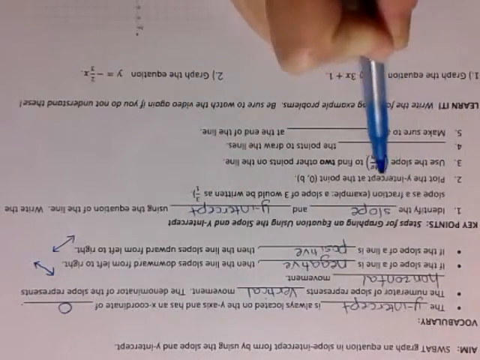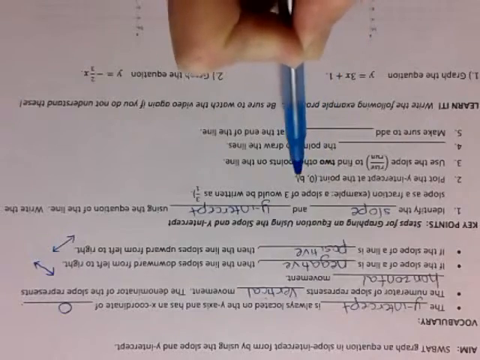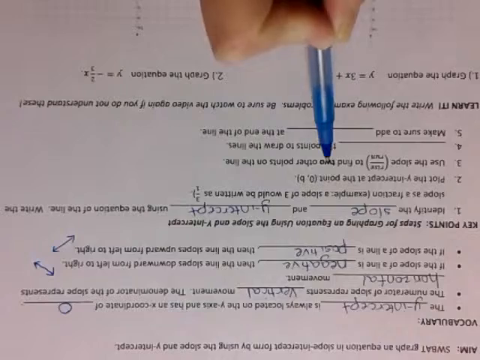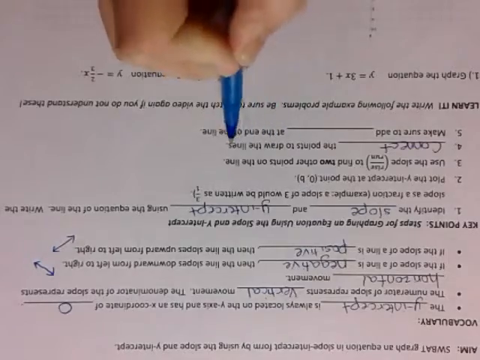Step 2, plot the y-intercept at the point 0, b. So whatever your b is there. Step 3, use the slope rise over run to find 2 other points on the line. Step 4, connect the points to draw the line, and make sure to add arrows at the end of your line. So let's look at a couple of practice problems.